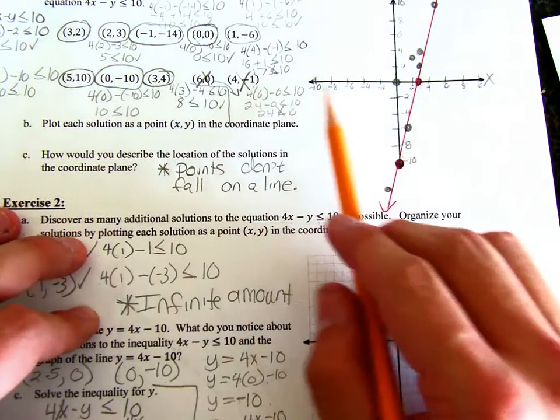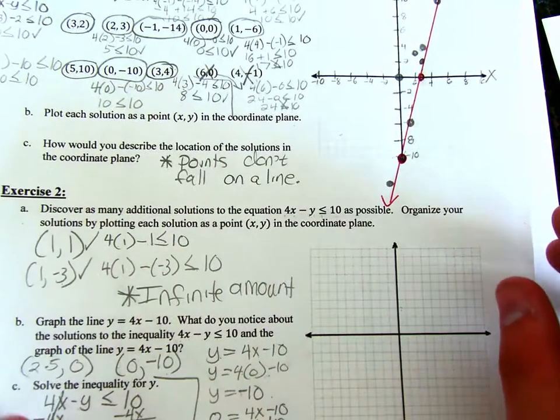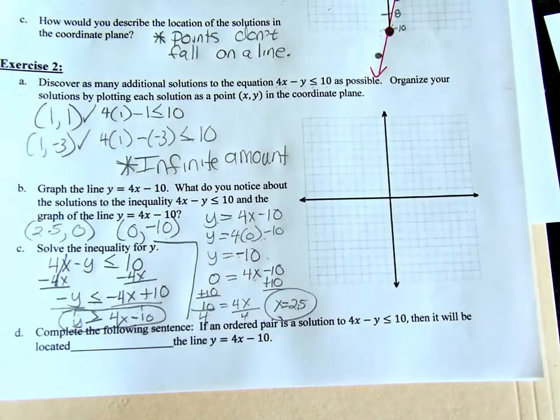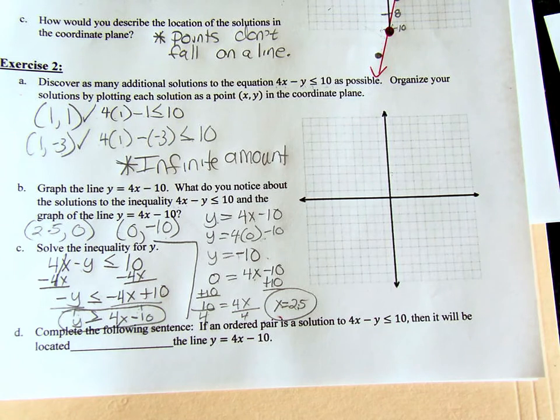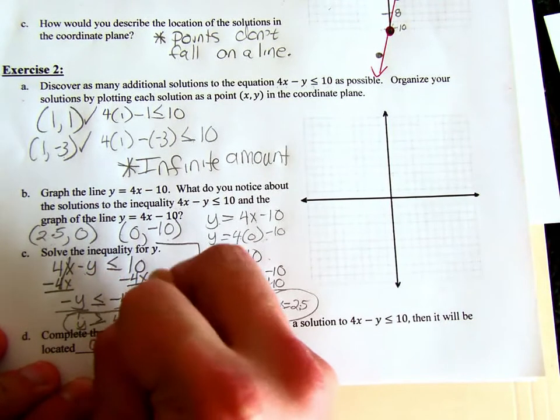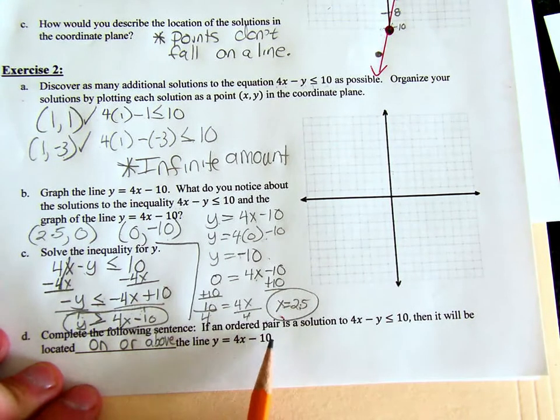Okay, because we can pick any point that's above this line. So, let's complete part D. It says, complete the following sentence. If an ordered pair is a solution to 4x minus y is less than or equal to 10, then it will be located either on or above the line y is equal to 4x minus 10.